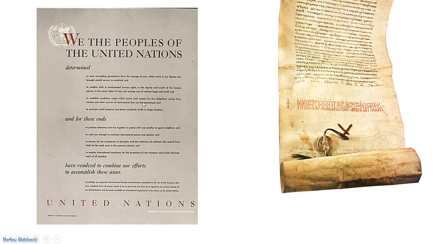For example, when we create a new organization, we make a document that talks about the principles of this organization. This one is for the peoples of the United Nations. So this paper deals with the United Nations. It's considered a document to regulate the United Nations. So it is what we call a charter. Okay, charter.